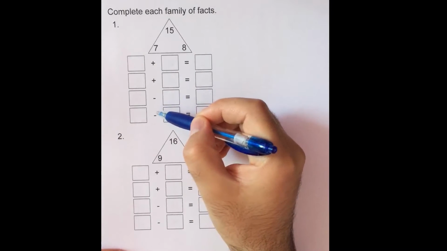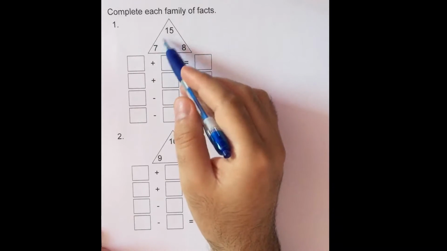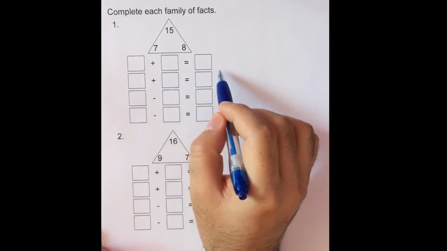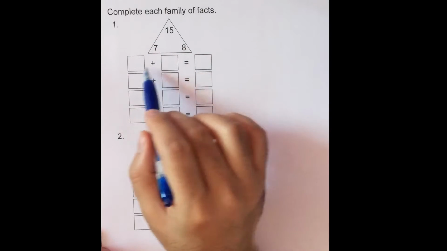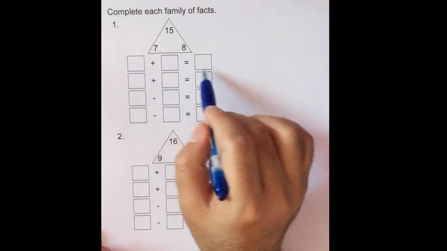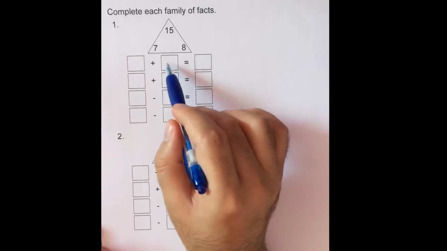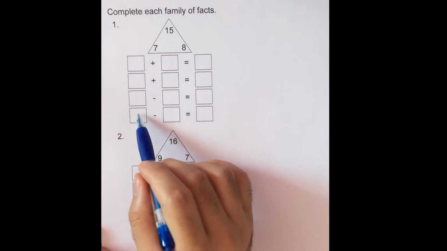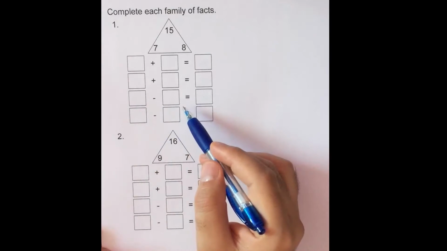Hello everyone, in this video I'll show you how to complete or solve family fact problems involving addition and subtraction. In family fact problems, you're usually given a set of numbers and a set of boxes. You have to put these numbers in a way that makes this equation true. So when you add two numbers, the third number has to be the sum of these two numbers, or when you subtract them, it has to be the difference between these two numbers.